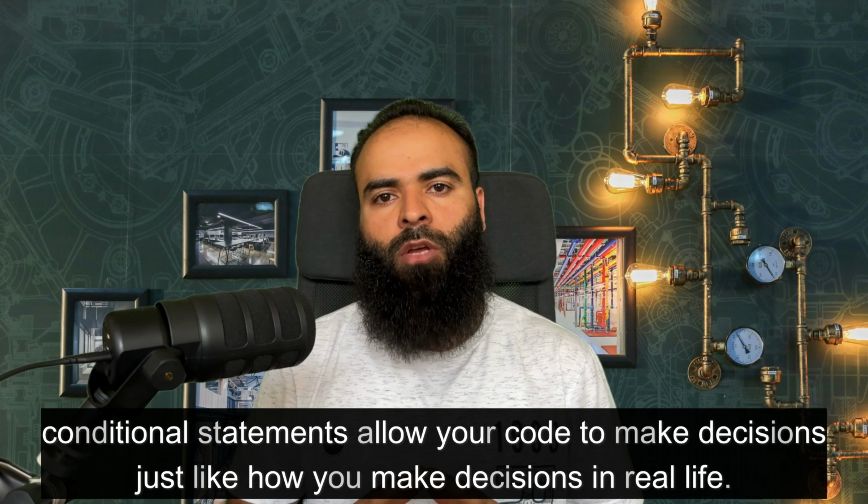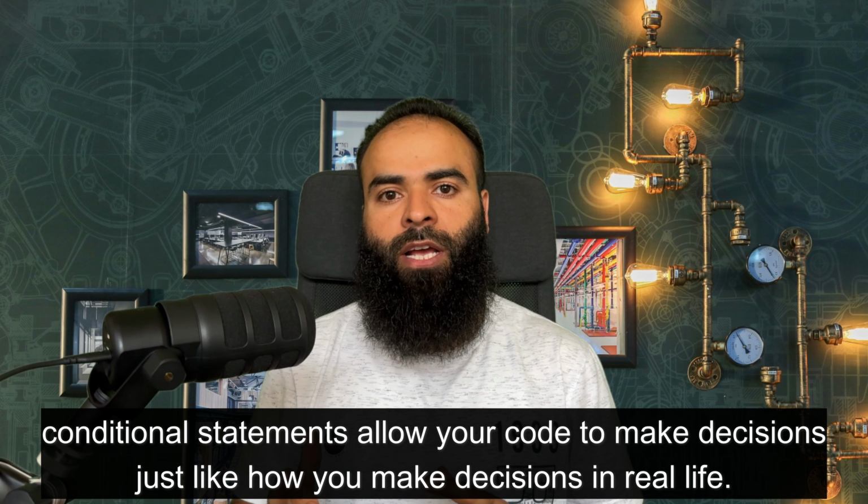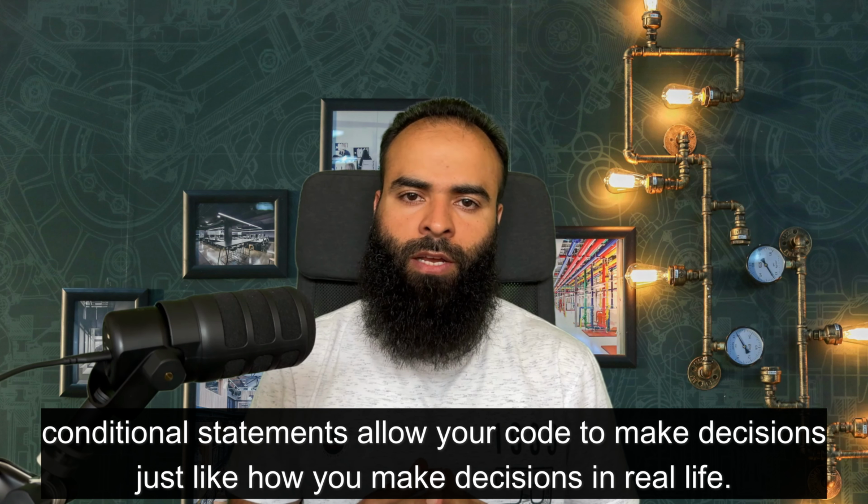Conditional statements allow your code to make decisions, just like how you make decisions in real life. Imagine this. If it is raining outside, you grab an umbrella, and if it is not raining, you just keep it at home. It's as simple as that. In programming, conditional statements work exactly the same way. They allow us to tell the computer if a condition is correct, then do this, otherwise do something else.